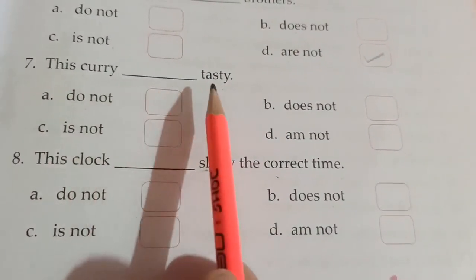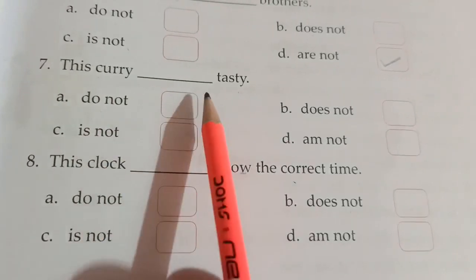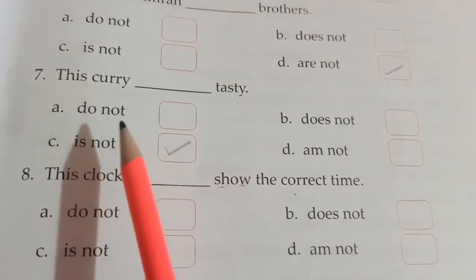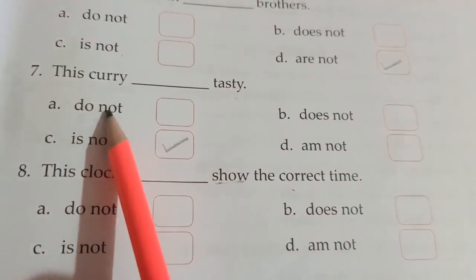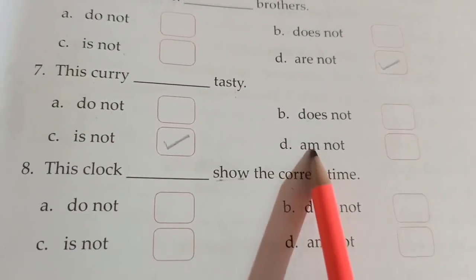This curry tasty. This curry is not tasty. Okay, is not will be the correct option because tasty is not a verb word. So we cannot take do not and does not, and am is used with I.